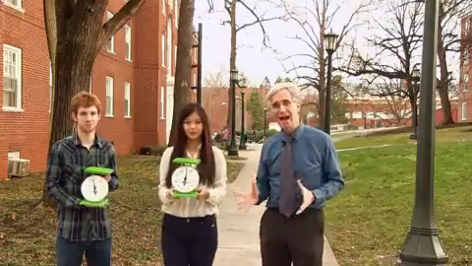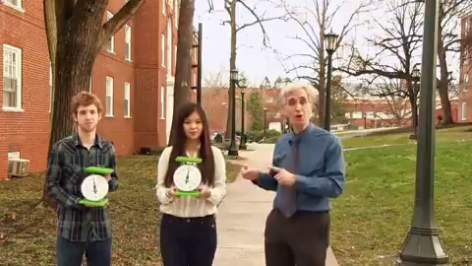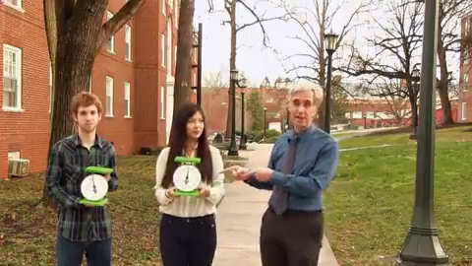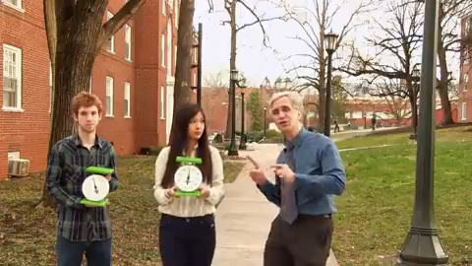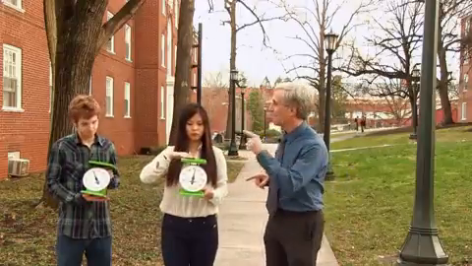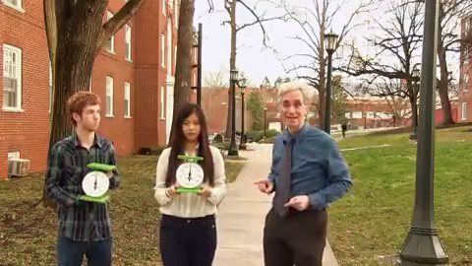To show you just how general Newton's third law is, I've enlisted the help of Eris and Ryan, and they're going to push against each other using these spring scales. So Eris's spring scale will show you how hard she's pushing against Ryan, and Ryan's spring scale will show you how hard he's pushing against Eris.